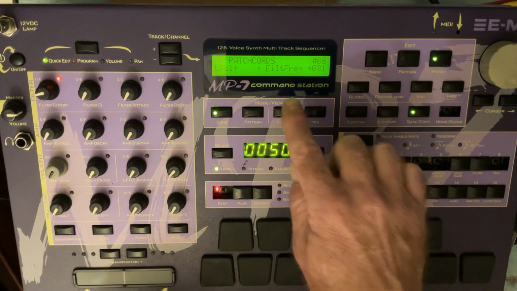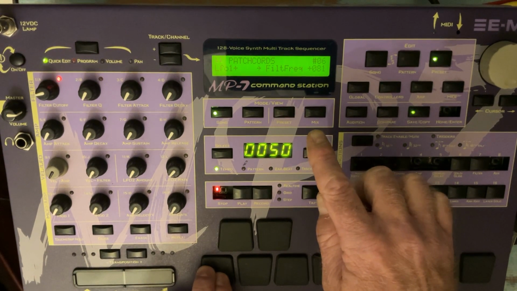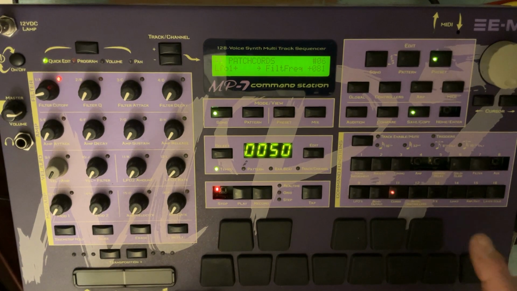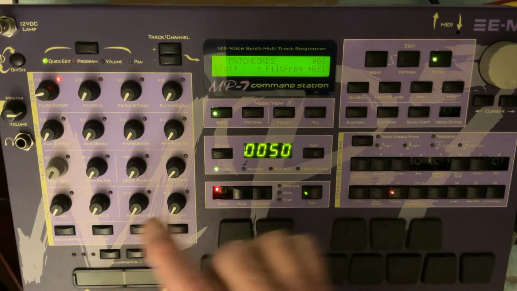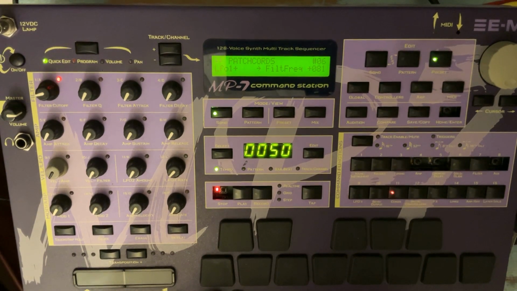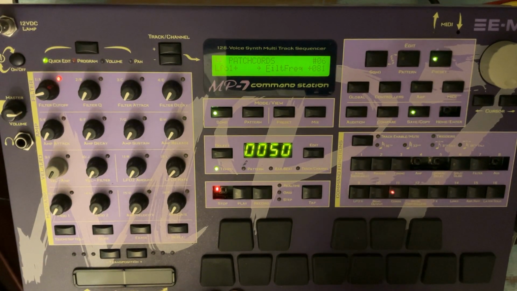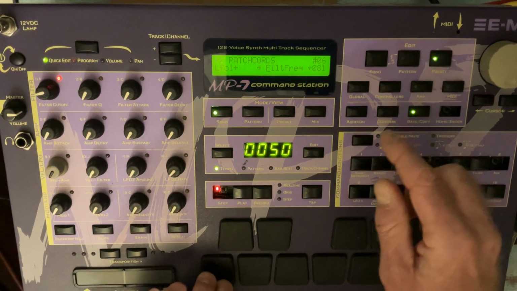Right, so there it is. That's what I was trying to get with the filter frequency. It might be because of that note on, note off thing. You know, the resonance only triggers with the key press. I wonder. Right, so that warbling effect of the filter frequency.